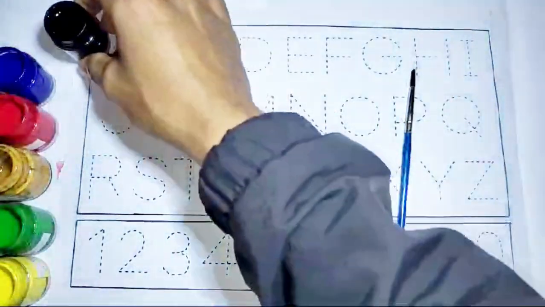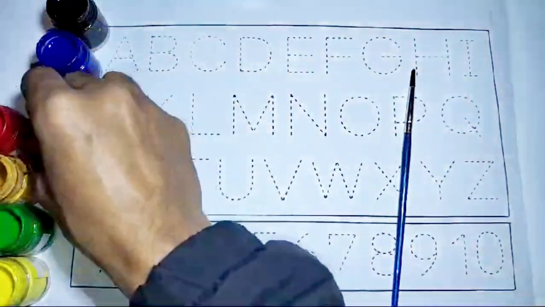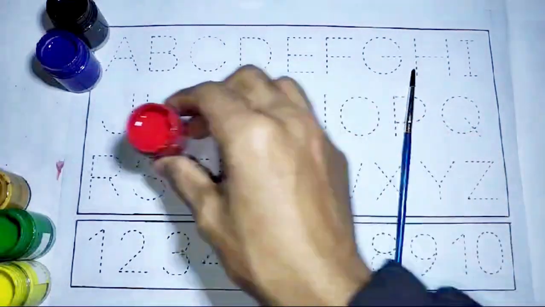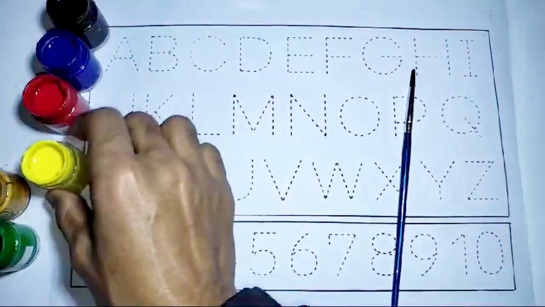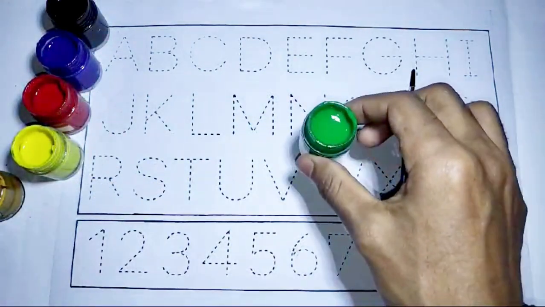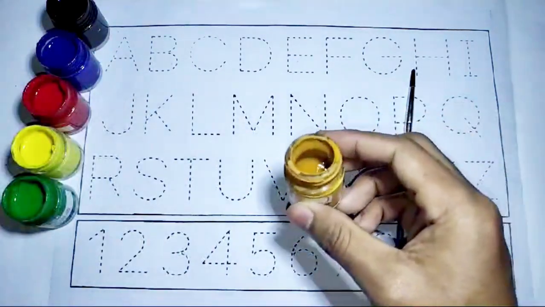Black color, blue color, red color, yellow color, green color, yellow ochre color.